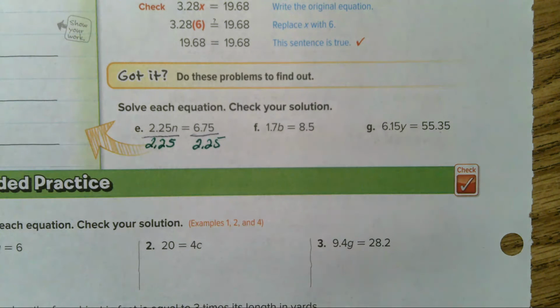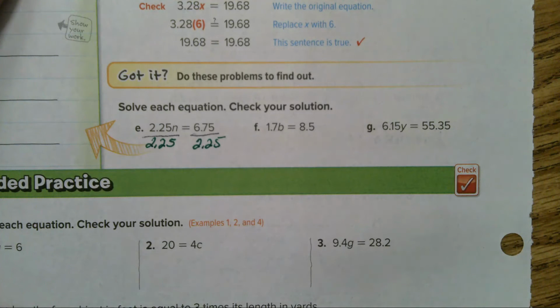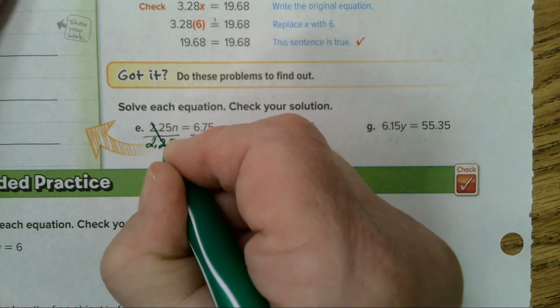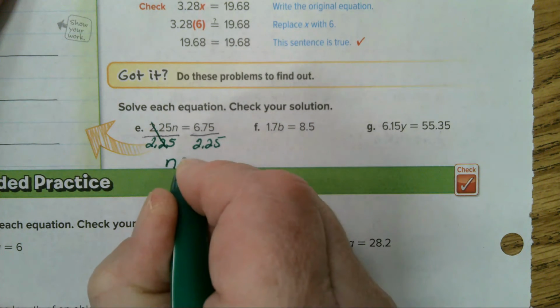You got it? I don't see everyone's pencils moving. Hey, Alex, is your pencil moving? Is it moving or snoozing?